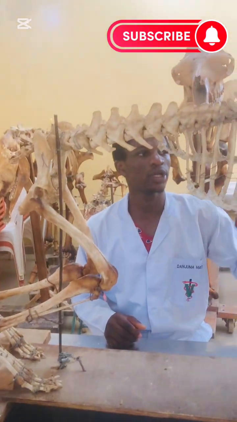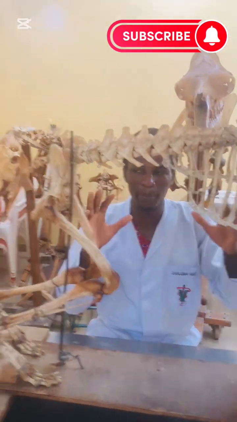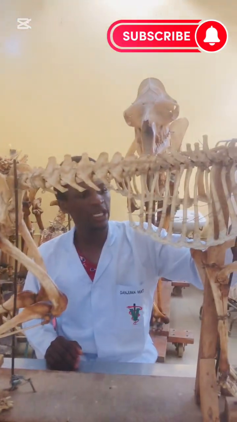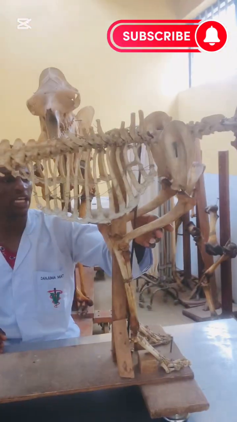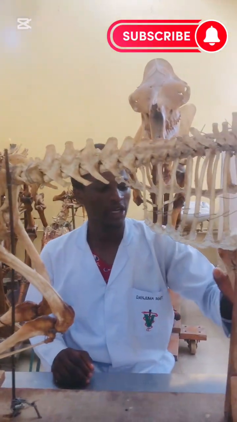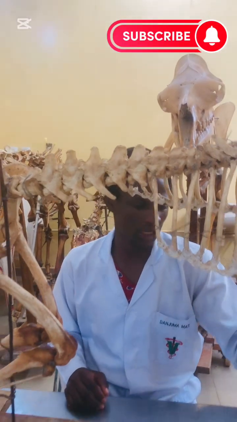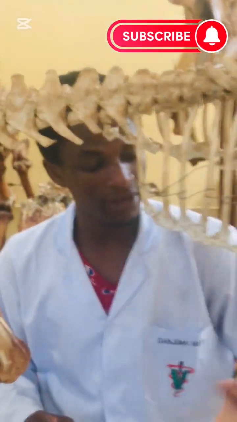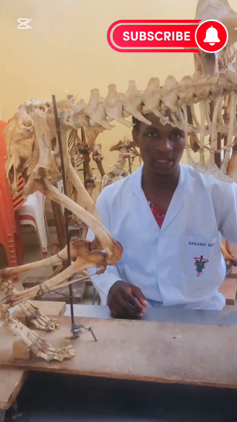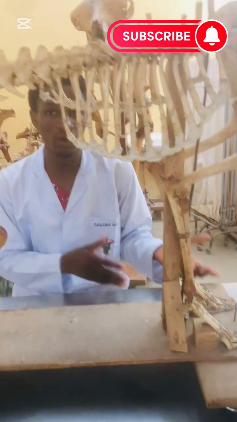Okay. The girdle is just something that attaches the appendages to the main body of the animal. And here we have the arm, that's where we have the humerus. Then here we have the forearm, that's where we have the radius and ulna. Then we have the manus, where we have the carpals, metacarpals, and phalanges that make up the digits.